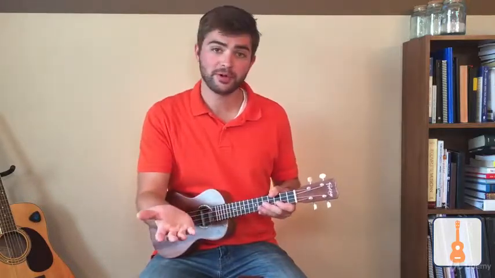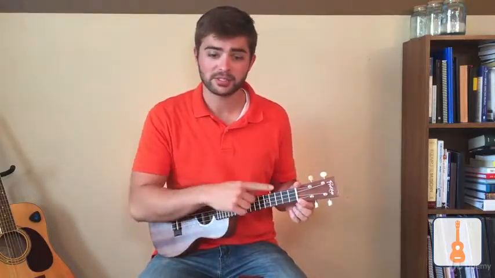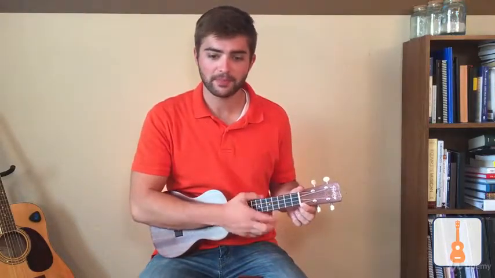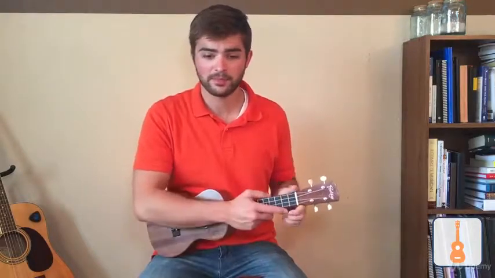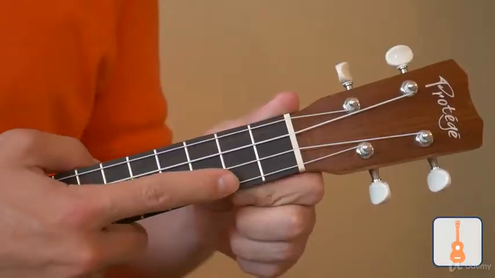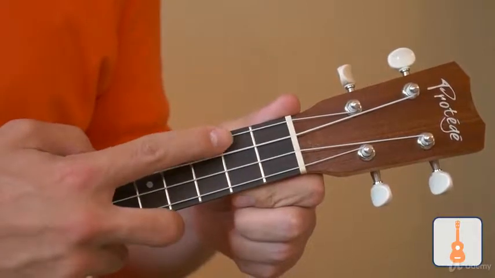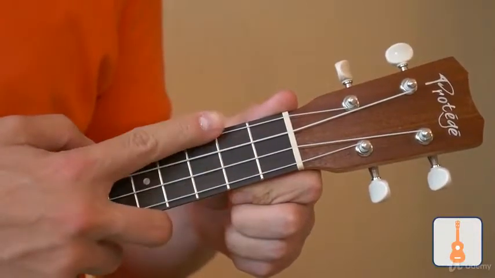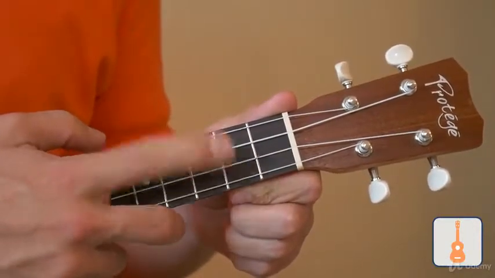On the ukulele, we obviously have 4 strings, and we number them 1, 2, 3, and 4. The confusing part is, which one do we call 1 and which one do we call 4? Because I can start either at the top or the bottom. The trick is, always start at the bottom. So whatever string is closest to the ground is string 1. Just like this. 1, 2, 3, 4. Those are our 4 strings. String 1, 2, 3, and 4.